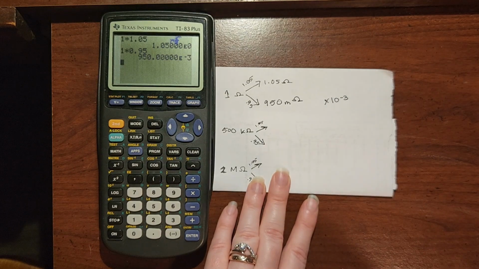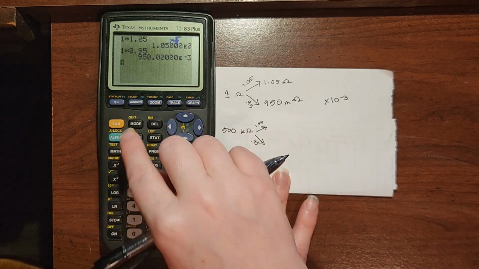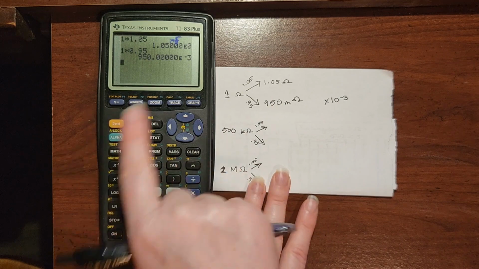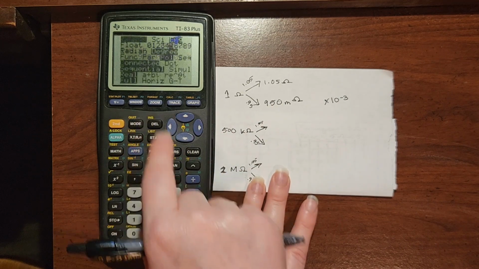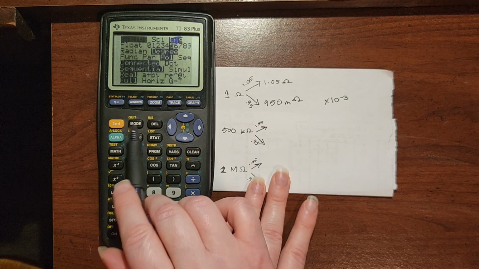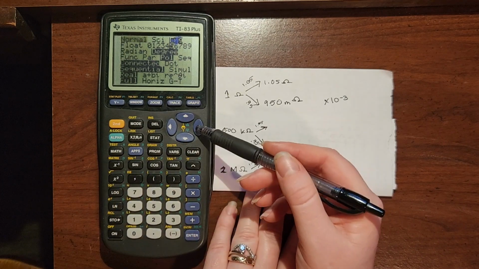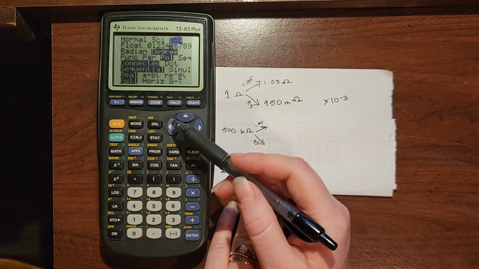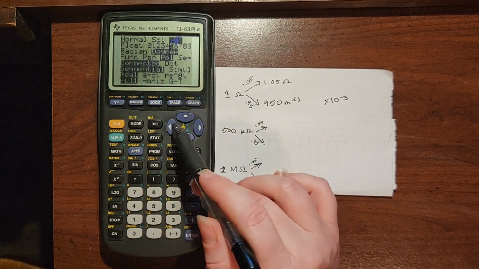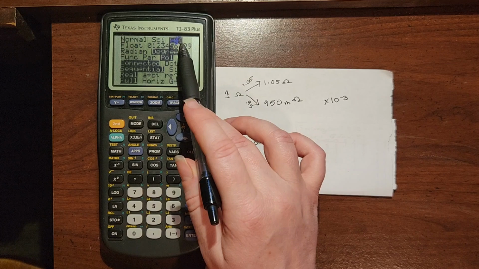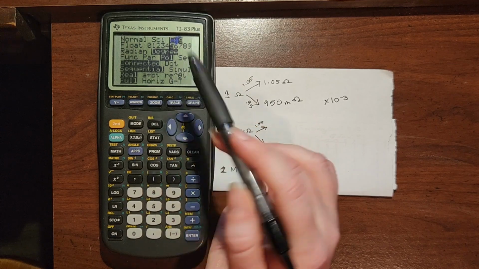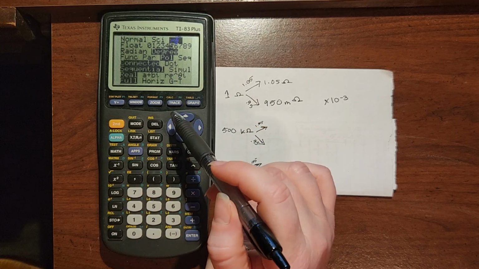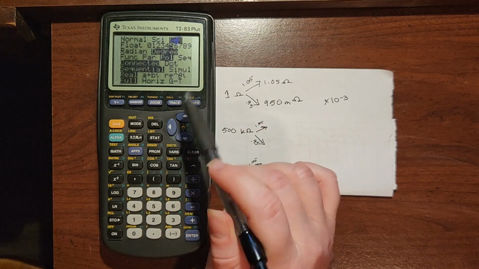And I'm realizing that I skipped something that I wanted to show you. So I don't want to do that. I want to go to mode. So I hit mode because what you want to do is put your calculator in engineering notation. It's going to come in normal, right? But for this class, whatever class you're in the engineering technology department, you need to be in engineering notation.